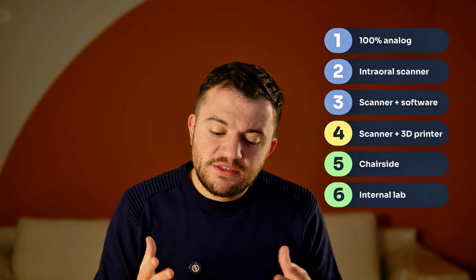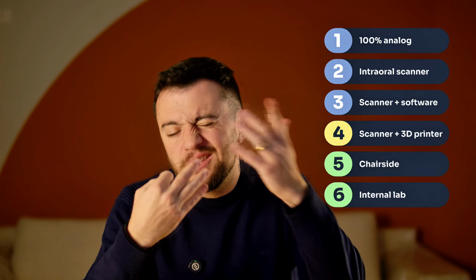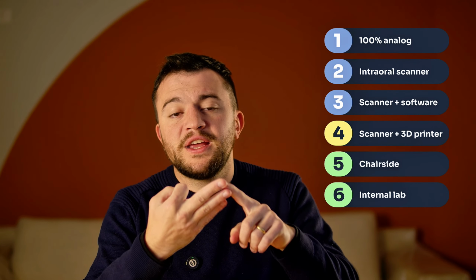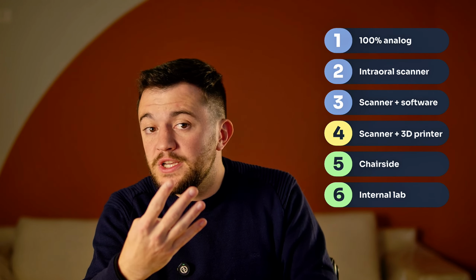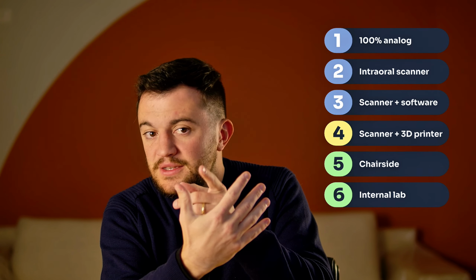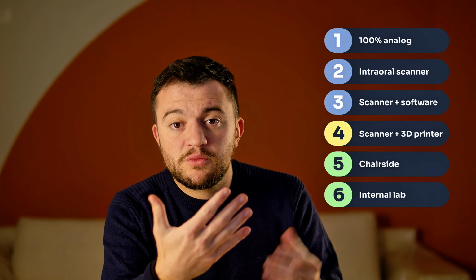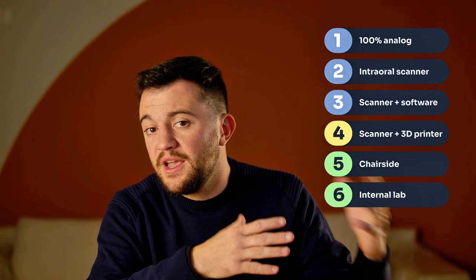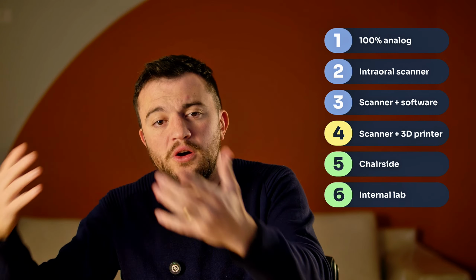So this summarizes the 6 levels. Level 1, fully analog. Level 2, just a scan. Level 3, scan and design, maybe a little bit of smile planning. Number 4, scan, design, print. Number 5, scan, design, and mill on a chairside workflow. And number 6 can do everything plus zirconia on bigger cases.